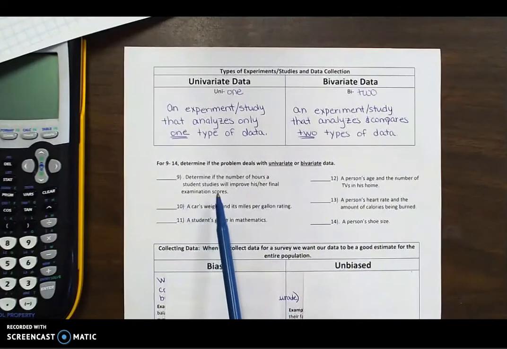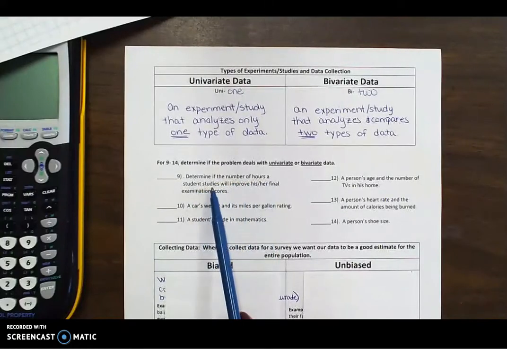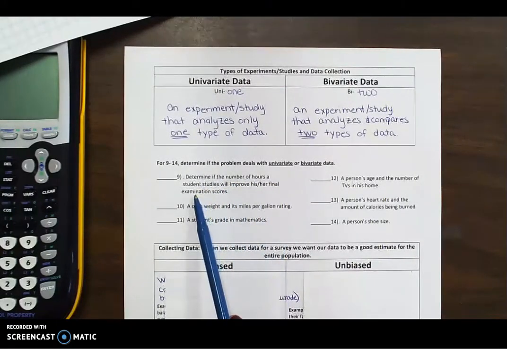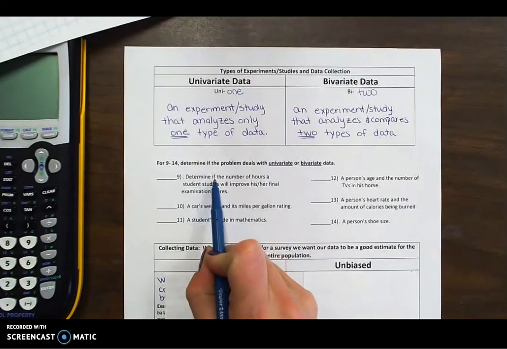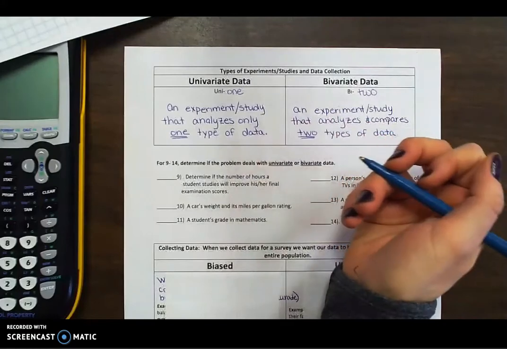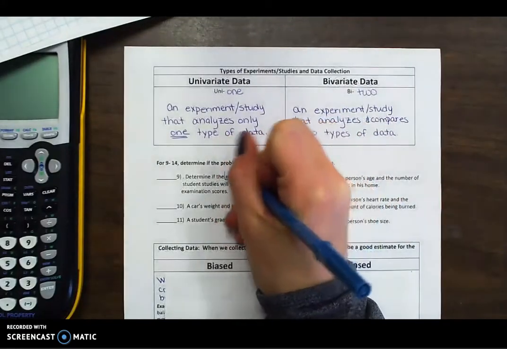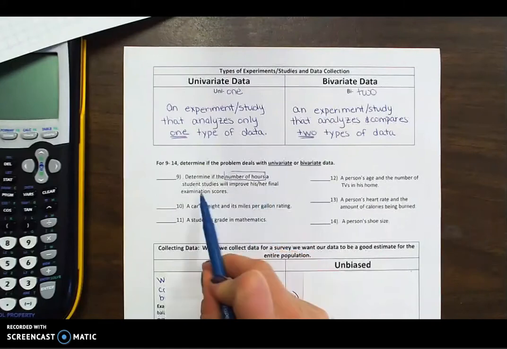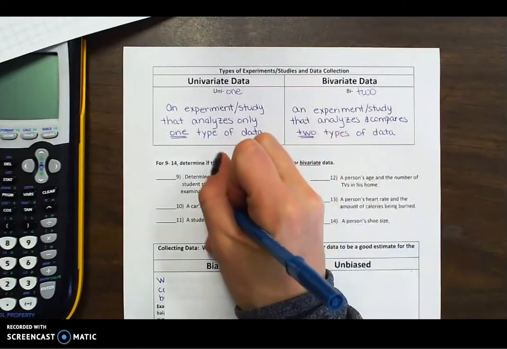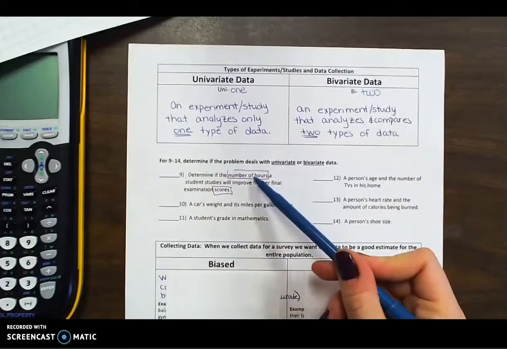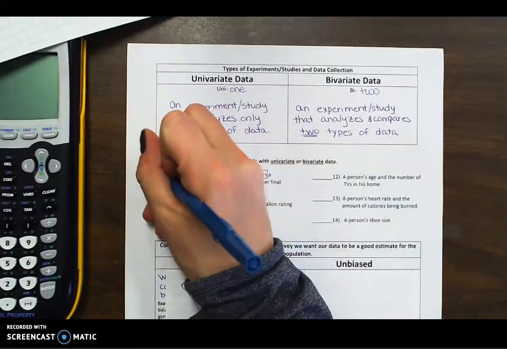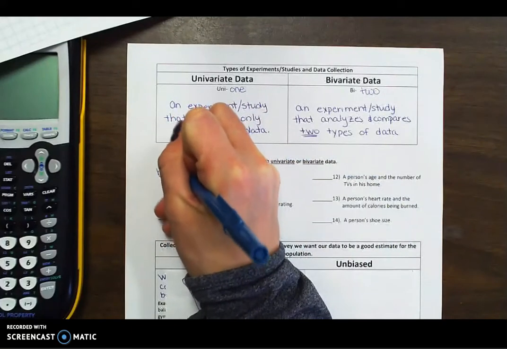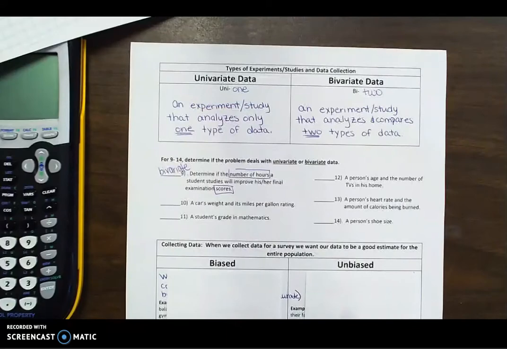Number 9, determine if the number of hours a student studies will improve his or her final examination scores. So let's determine, well, how many different things are we analyzing? The number of hours a student studies, so number of hours, will improve his or her final examination scores. And there's scores. So we're comparing number of hours and scores. That's 2 pieces of data. So this is going to be your bivariate data.